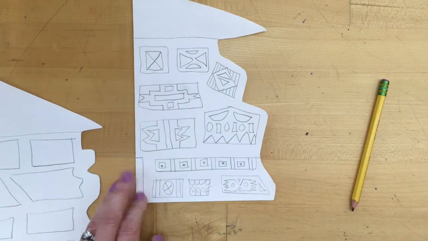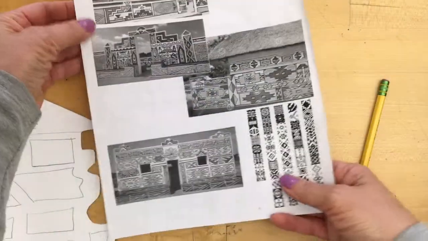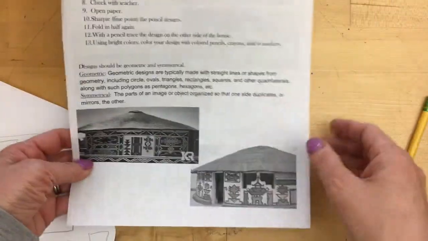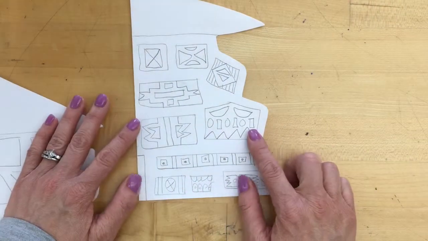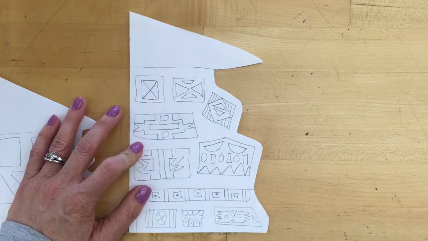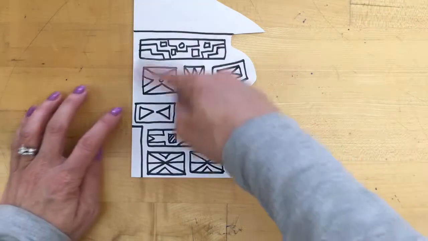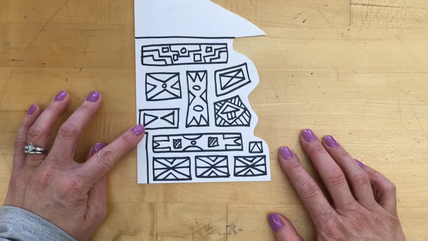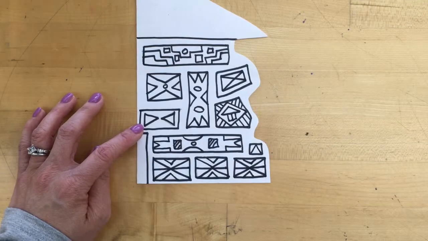Now, if you need help with ideas, remember your resource folder has pictures for you to look at and your directions. So use that if you need help. Once you have all the designs in there, you're going to have the teacher check it. If it's ready, we're going to do the next step, and that is to Sharpie it. Trace over everything with a Sharpie and a board under your paper, and then we're going to trace it on the other side.